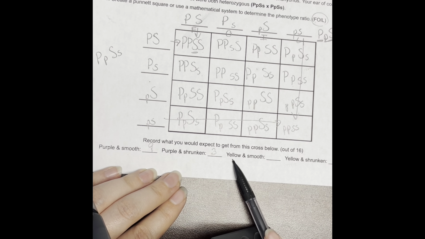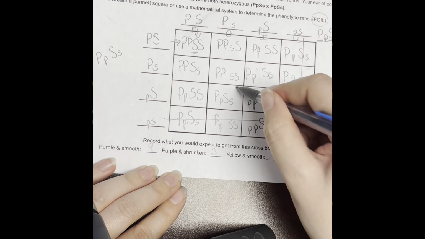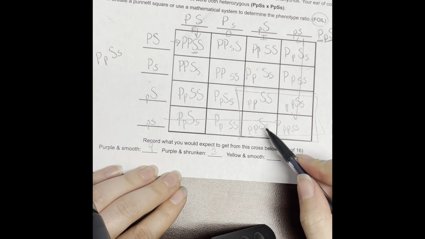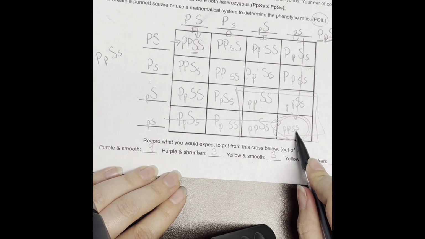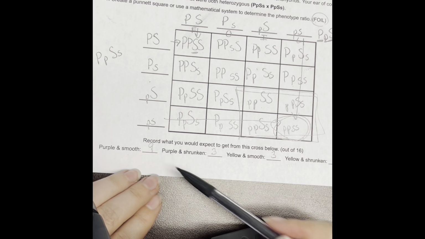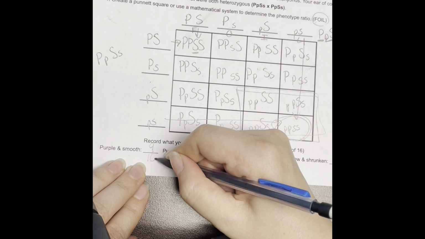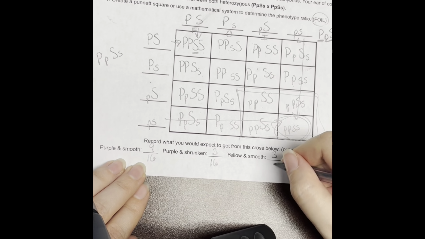Now I need to find my yellows. If it does not have a capital P, it is a yellow. So I have these 4 yellows right here. 3 of those yellows have a capital S, so they're yellow and smooth, but only 1 is neither purple nor smooth. It is yellow and shrunken. So we only have 1 here. And these are our expected values. They're all out of 16. So this would be 9 divided by 16, 3 divided by 16, and 1 divided by 16. This is our frequency of this phenotype. Let's go to the next page.